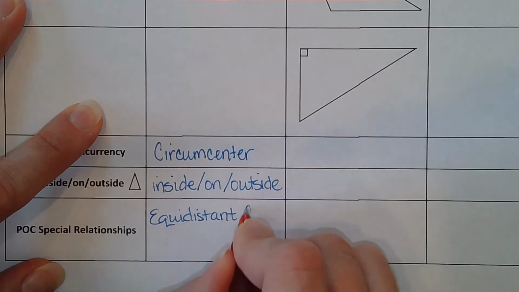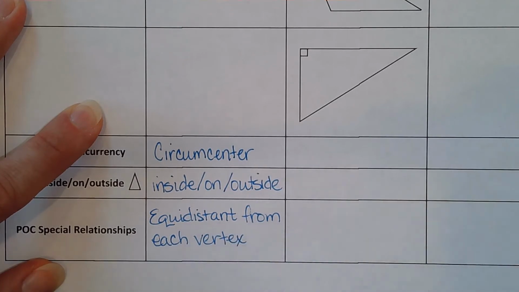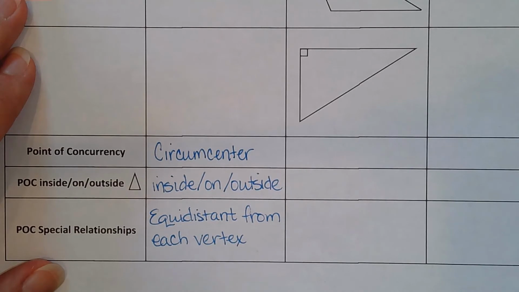Equidistant from each vertex. Okay, so fill in your chart this way. Point of concurrency is a circumcenter. It can be inside, on, or outside of the triangle, and it is equidistant, same distance from each vertex.